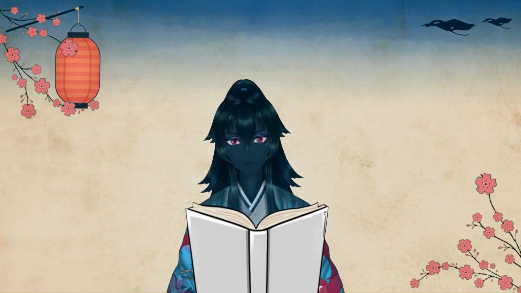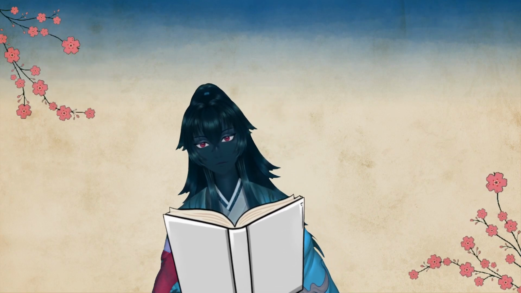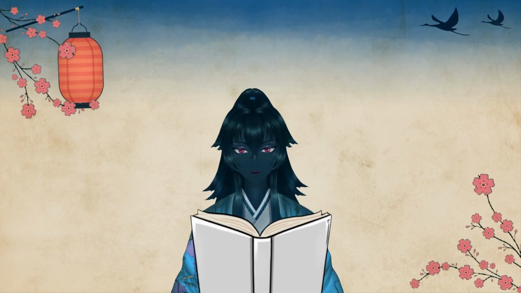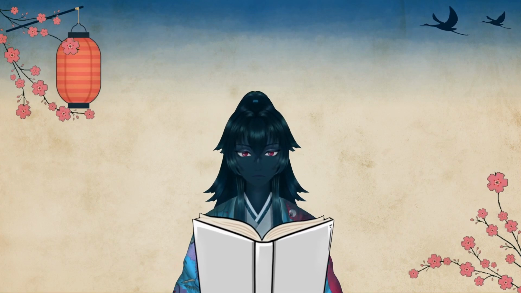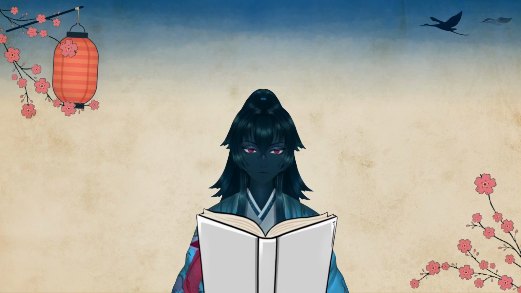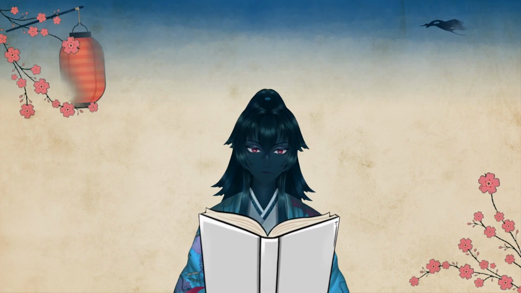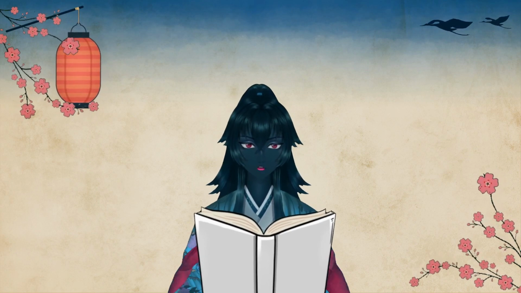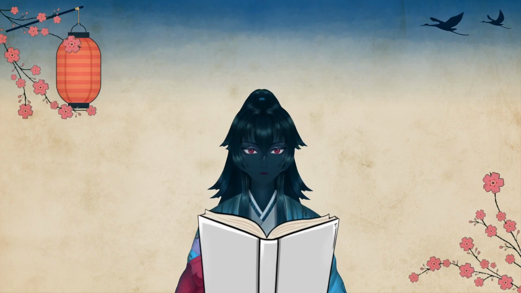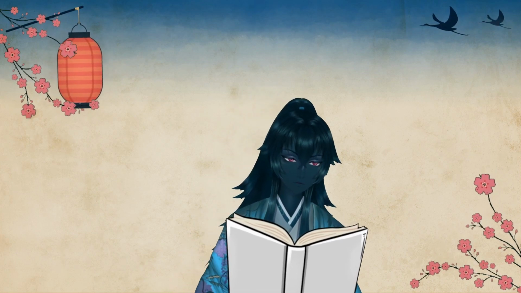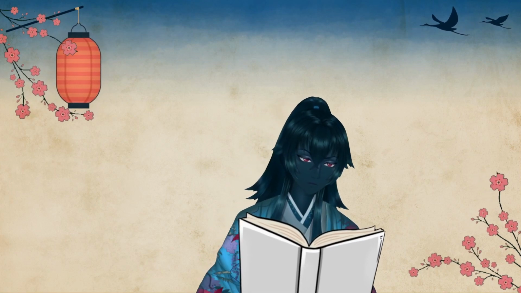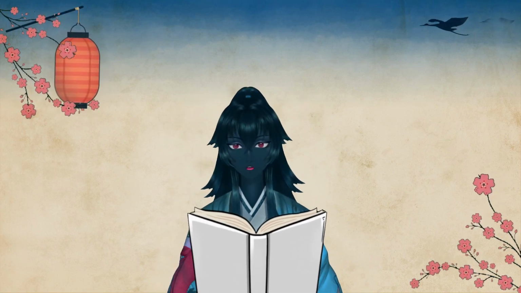Alright, let's begin. A Study in Scarlet, Part 1. Let me zoom in a bit. Being a reprint from the reminiscences of John H. Watson, M.D., late of the Army Medical Department. Chapter 1.